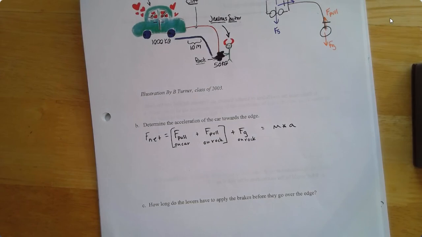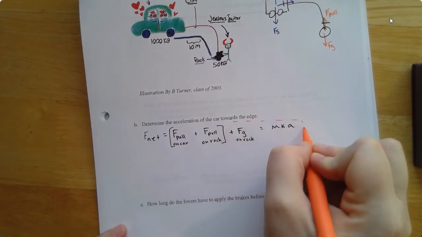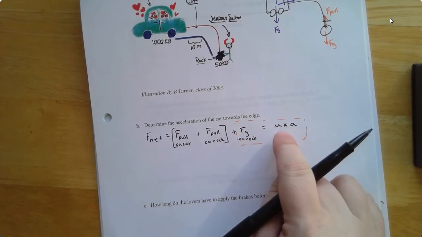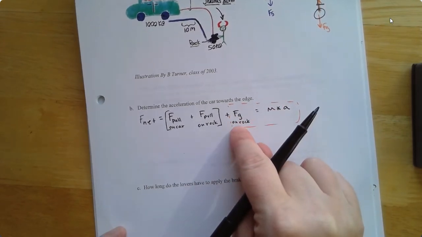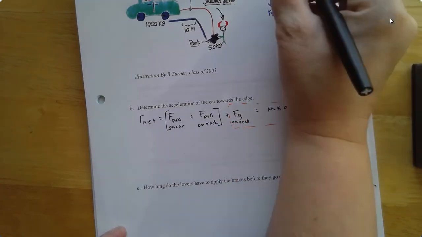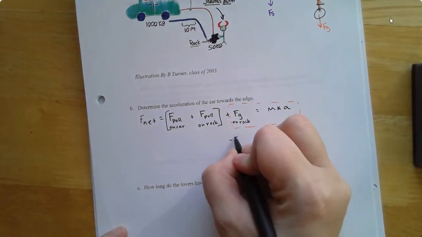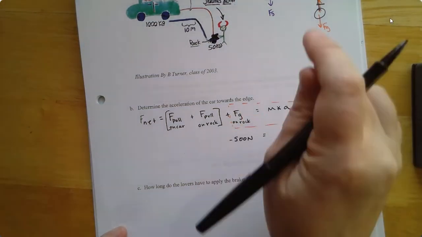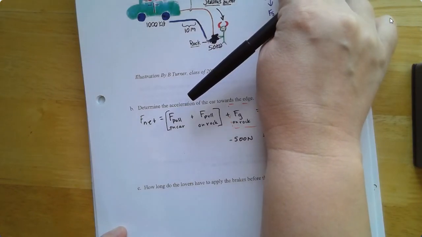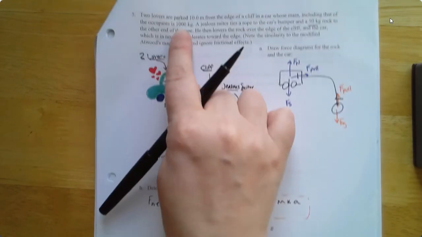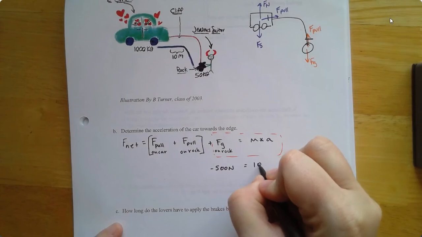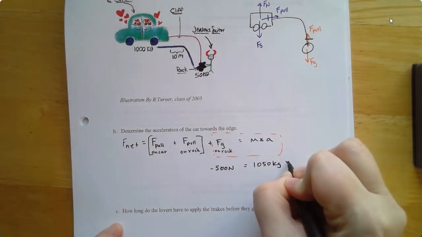Okay, so in order to figure out the acceleration, what we need to focus on then is just this part. The tricky piece here is that we're going to use a different mass to figure out gravity than we use over here. So to figure out the force due to gravity on the rock, we're going to look at this 50 kilograms. So that's going to be minus 500 newtons. And that's going to be equal to the total mass, everything added up together. Our total mass is going to be the 50 kilogram rock and the 1,000 kilograms in the car. So when we solve this, we're going to use a 1,050 kilogram mass times our acceleration.